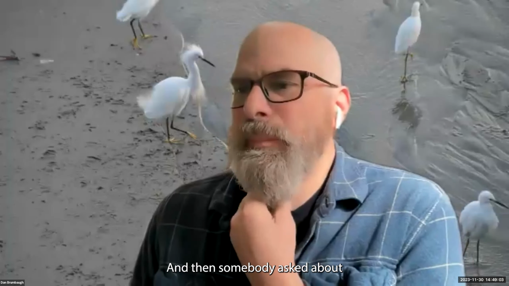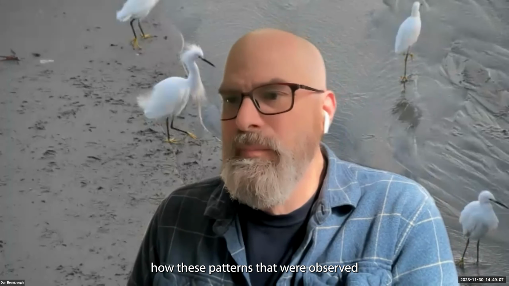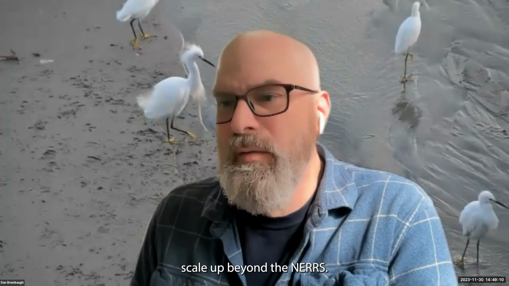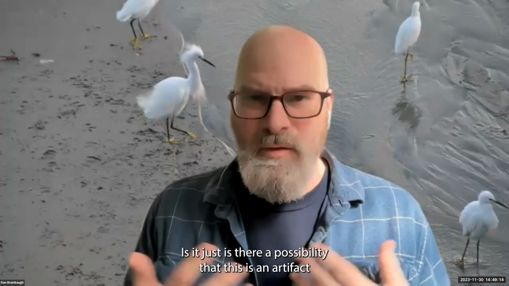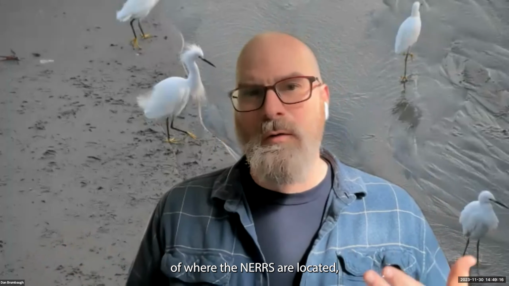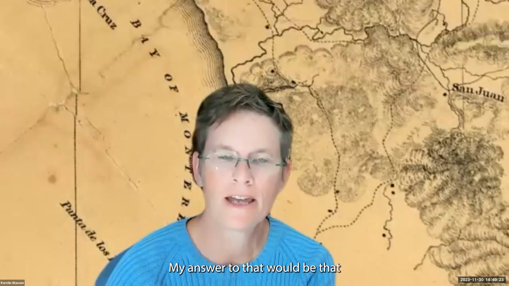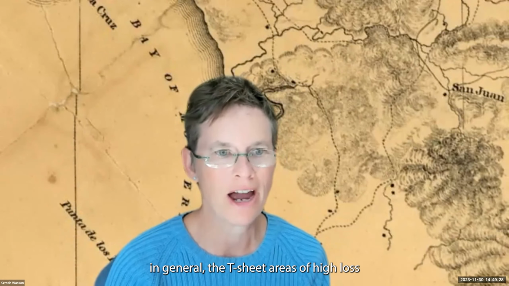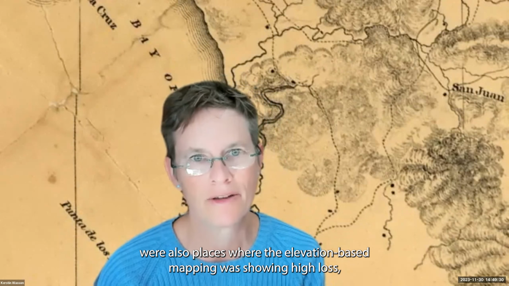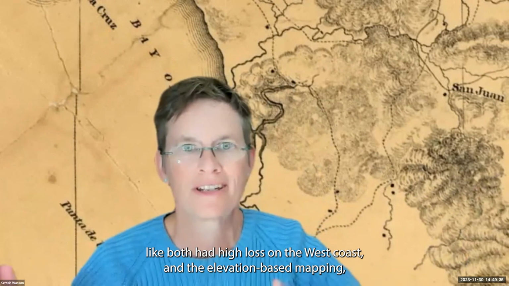And then somebody asked about how these patterns scale up beyond the NERRs. Is there a possibility that this is an artifact of where the NERRs are located, or is it more general? Likely my answer to that would be that in general, the T-sheet areas of high loss were also places where the elevation-based mapping was showing high loss, like both had high loss on the West Coast.